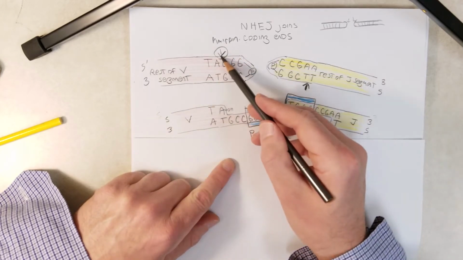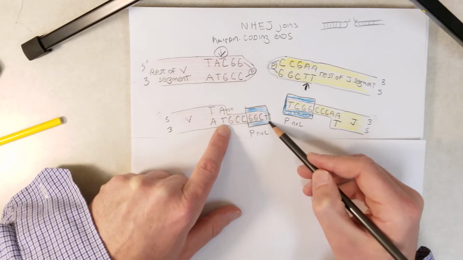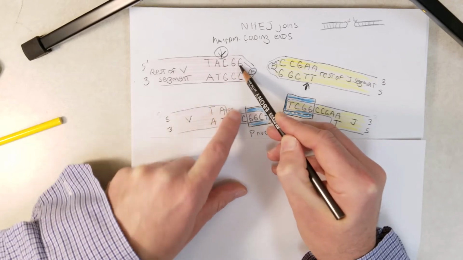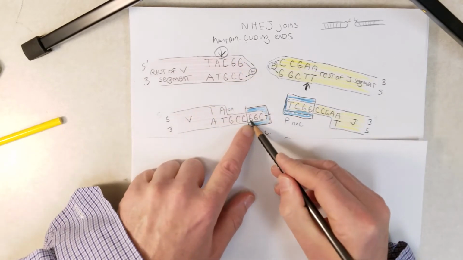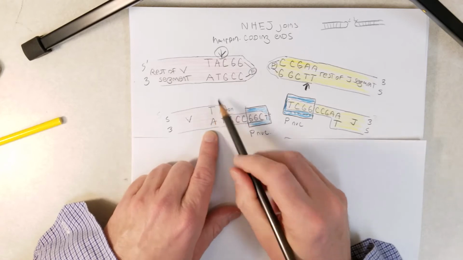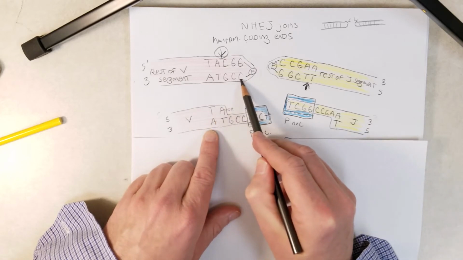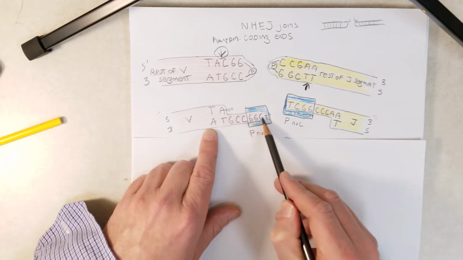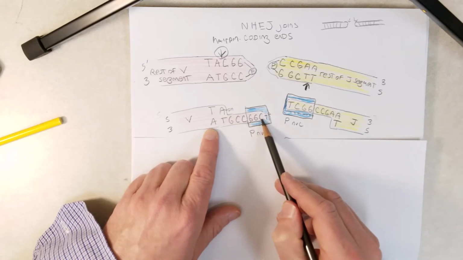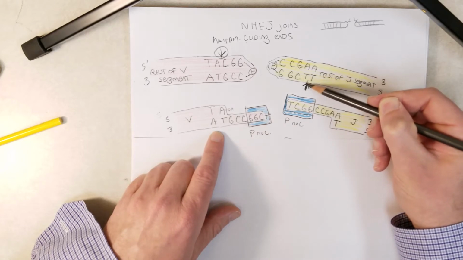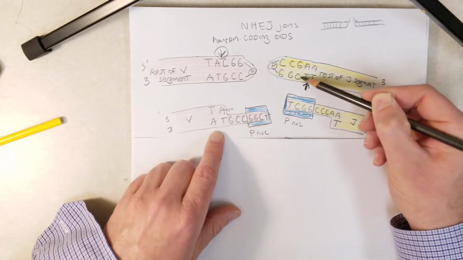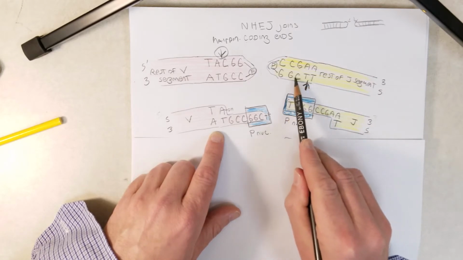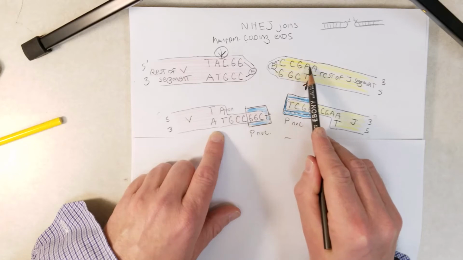When it does that, it causes the bases to flip out. If we break the phosphodiester backbone here, this GGC is going to flip out, and now we're going to have this: ATGCC, GGC. Can everyone see that? Same thing for this one here. If the phosphodiester backbone is broken here, these are going to flip out and give us an overhang, so now we have TCGGCCGAA.